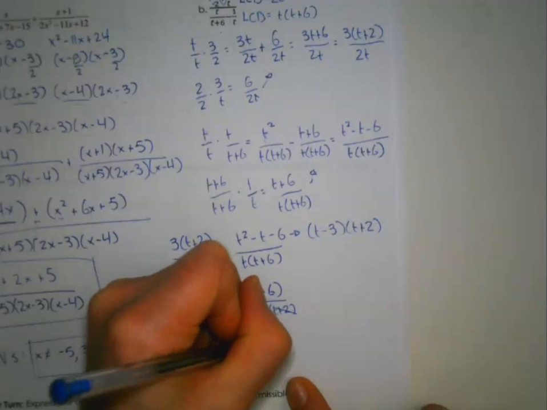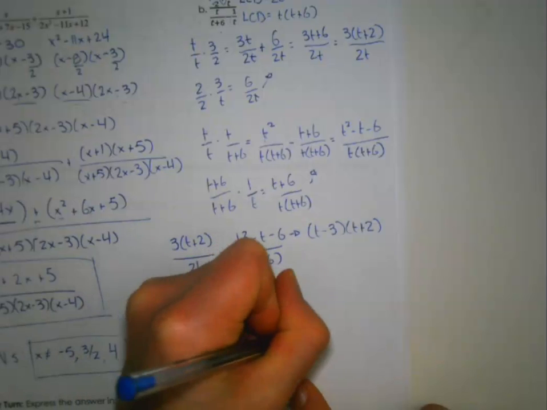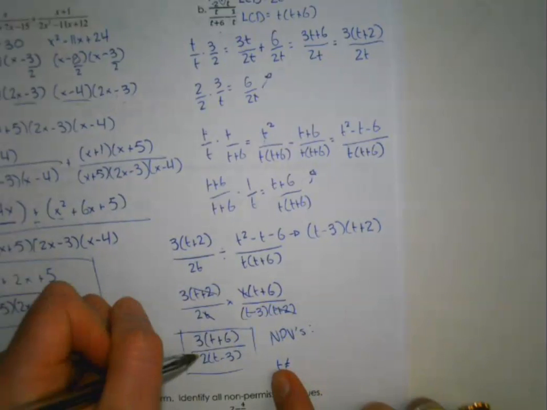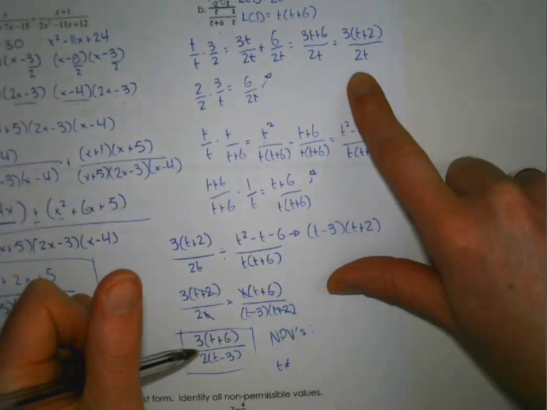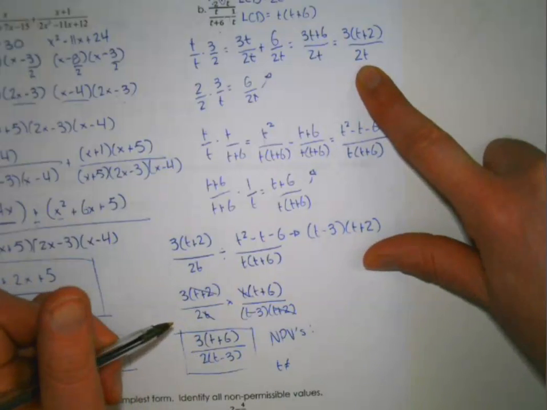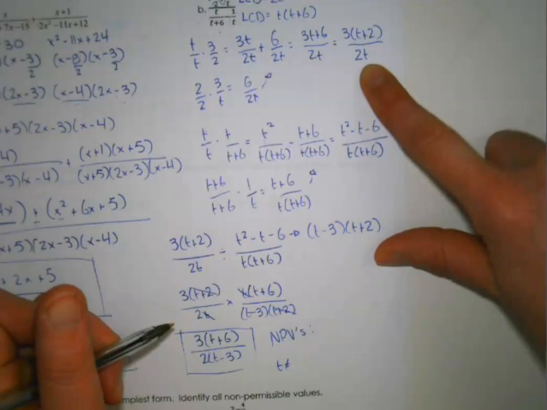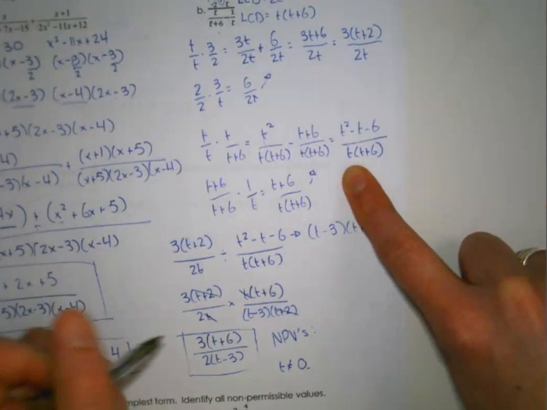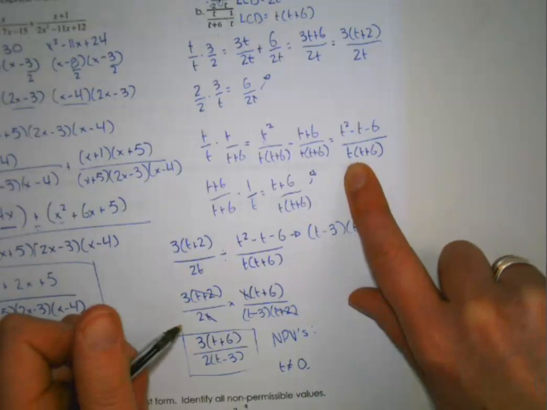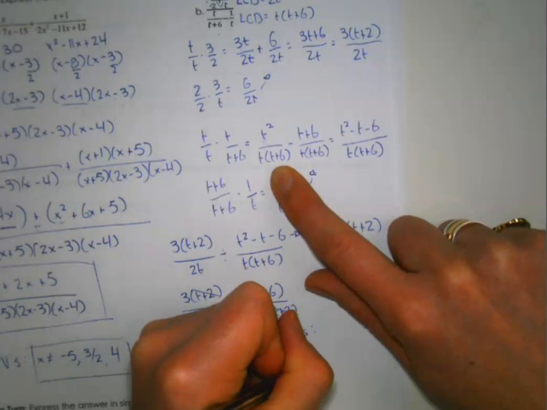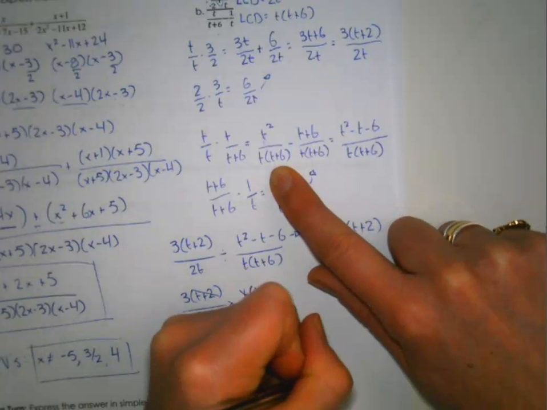Then we just need to state our NPVs. So it's going to be t cannot be equal to, remember to look all the way through. So we had 2 times by t up here. So remember, whenever you have t being multiplied by anything, it can't be 0. We also had t being multiplied here. So that's another instance where t can't equal 0. What else do we have? T plus 6. So it can't be -6.